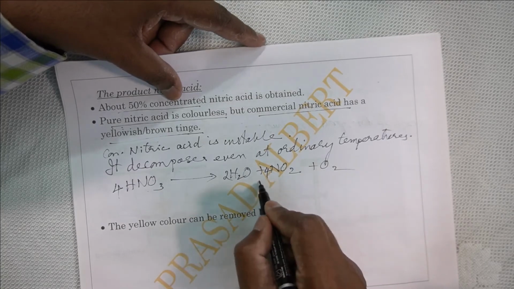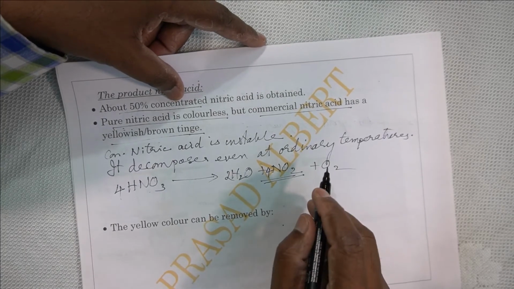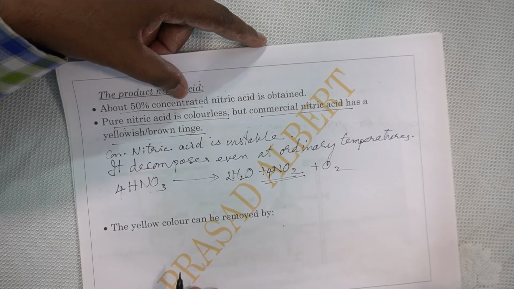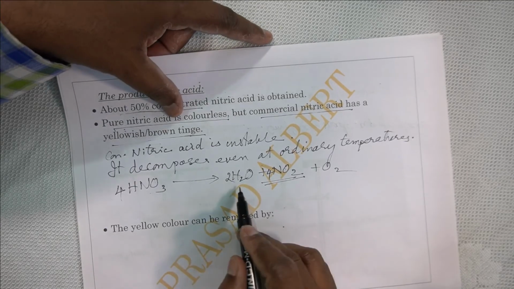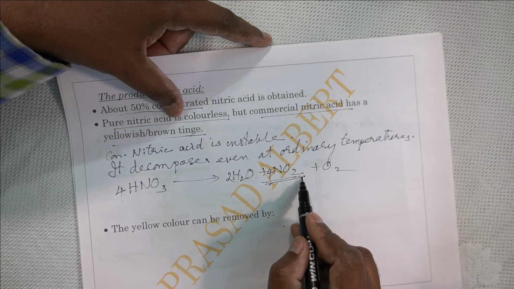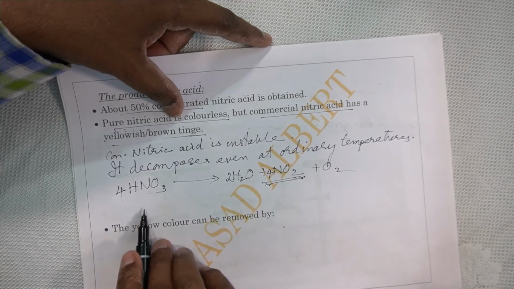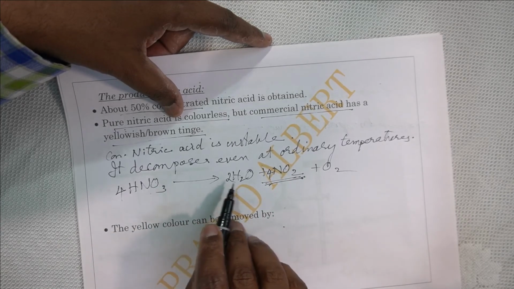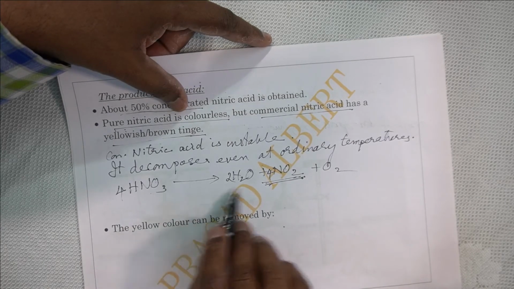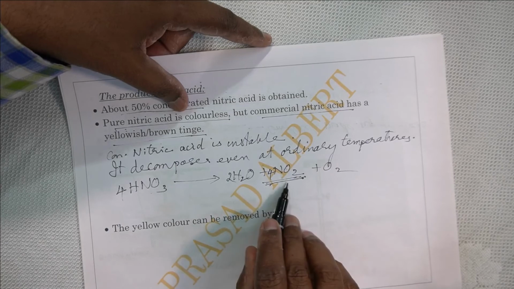So this nitrogen dioxide formed is a reddish brown gas which remains dissolved. You must understand the complete acid is not decomposing. Only some molecules in the entire acid decompose, giving NO2, which is giving the reddish brown color. As it remains dissolved in the liquid nitric acid, the color becomes light or it may have a brownish tinge, depending on the concentration of nitrogen dioxide produced.